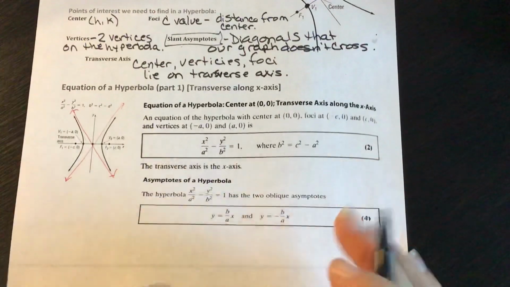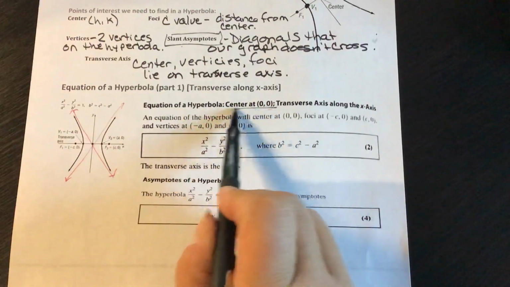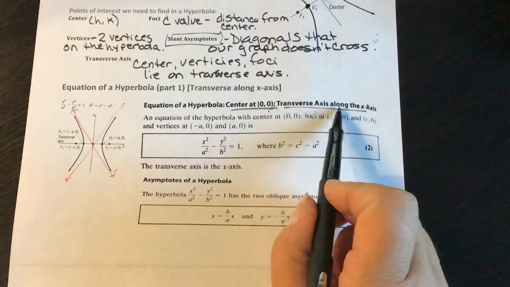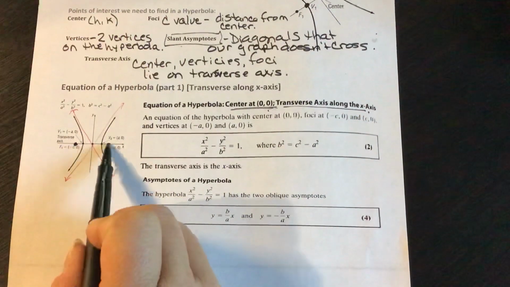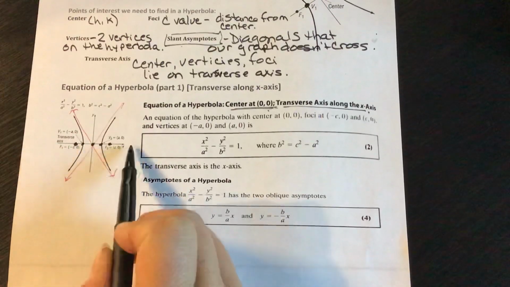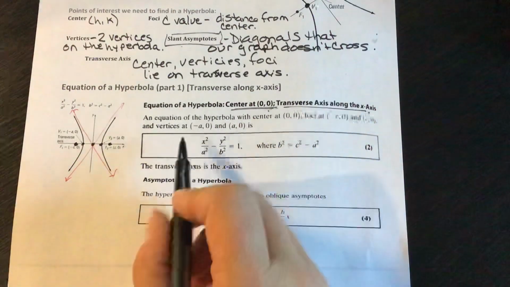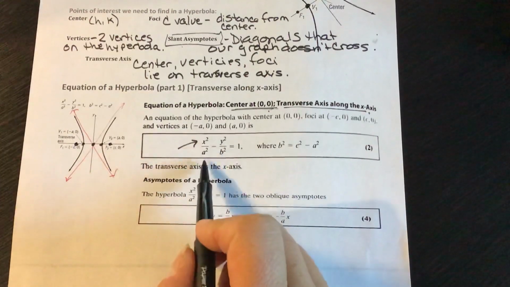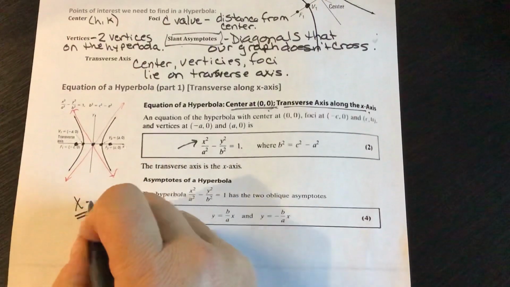All right, so let's look at an equation of a hyperbola. The center is at 0, 0, so center at the origin. And here it says the transverse axis is along the x-axis. All right, so the transverse axis is where we have our foci, our vertices, and our center. It's along one axis. If the transverse axis is the x-axis, then the x term must go first. So you're going to have x squared over a squared. So x must go first.